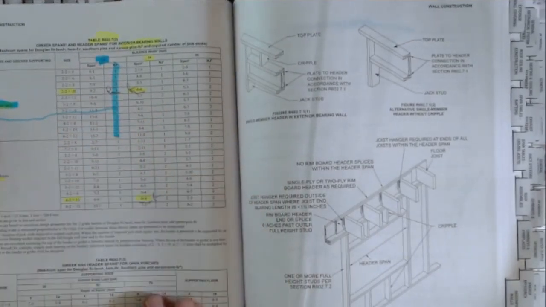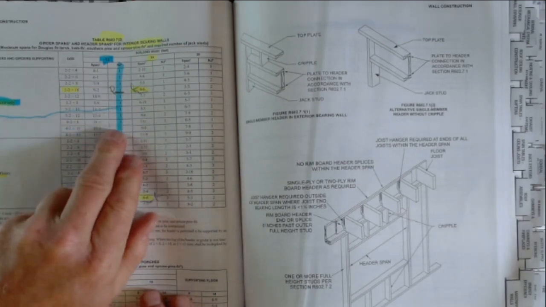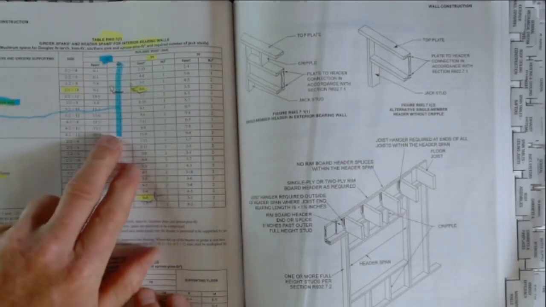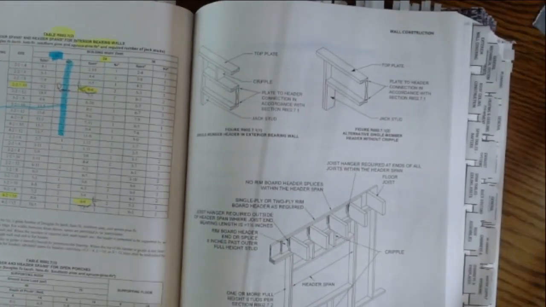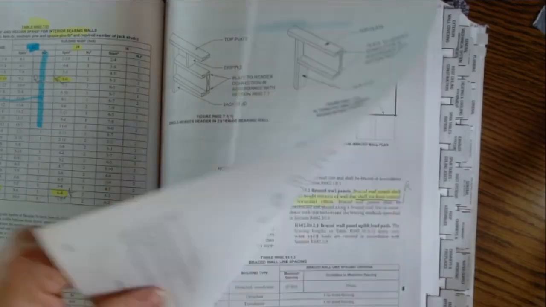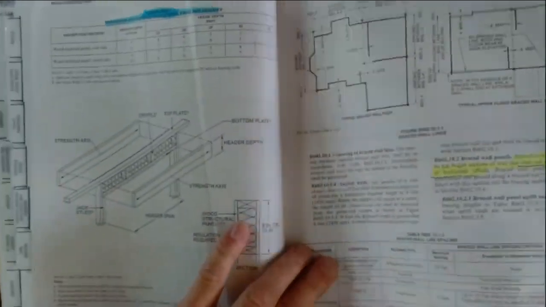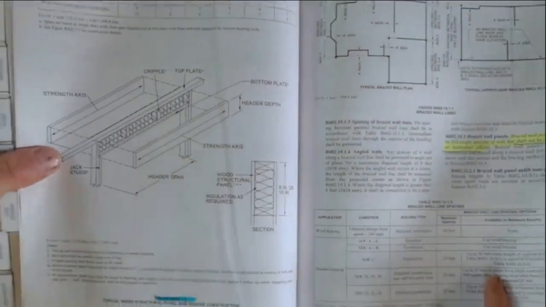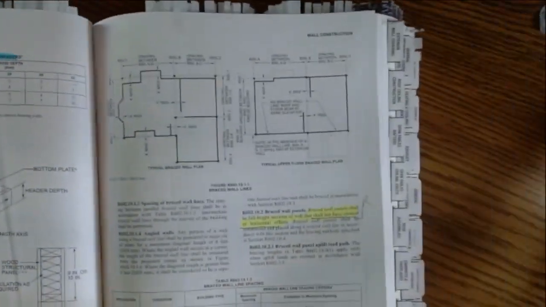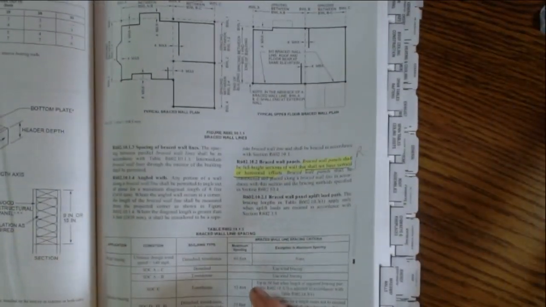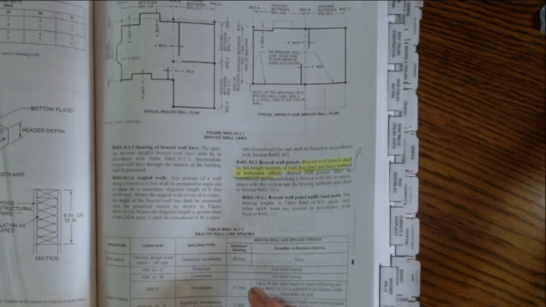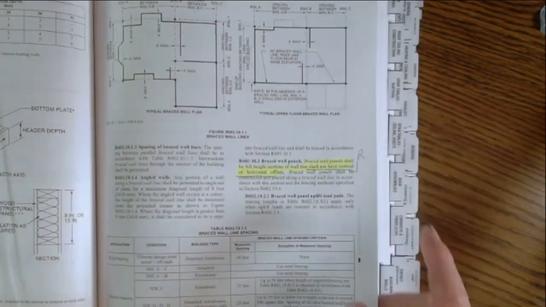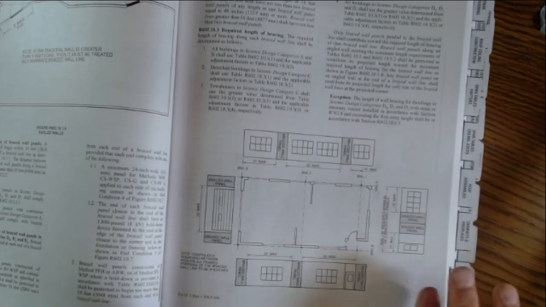So if they're asking you what's the minimum number of jack studs you need, always go with the minimum. Otherwise it'll throw you. Just know that.